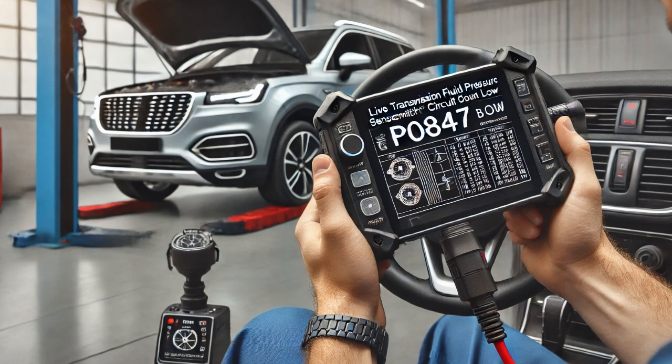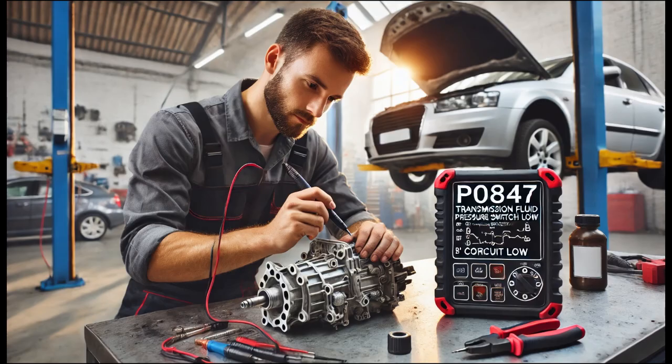I then disconnected the transmission fluid pressure switch wiring harness connector to inspect it for signs of damage, corrosion, or loose connections. Everything appeared to be in good condition. With the switch disconnected and the ignition key on, engine off, I used a multimeter to check for battery voltage at the connector. Battery voltage was present, confirming that power was being supplied to the switch.